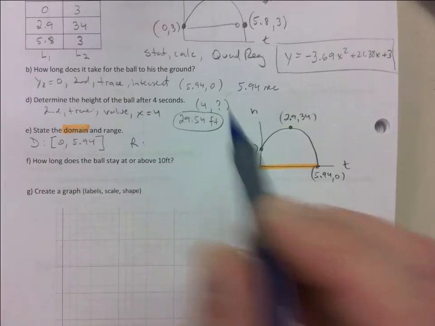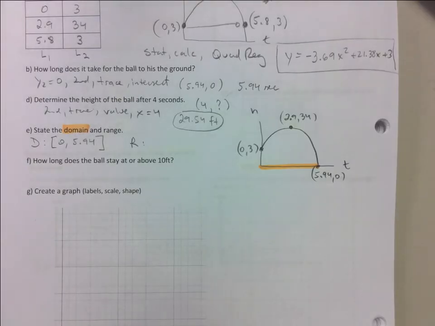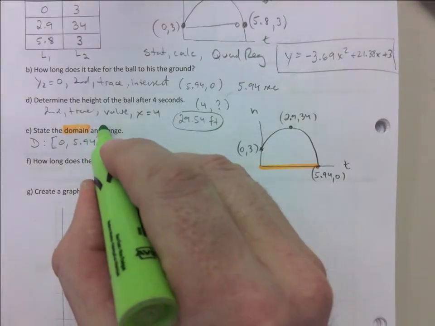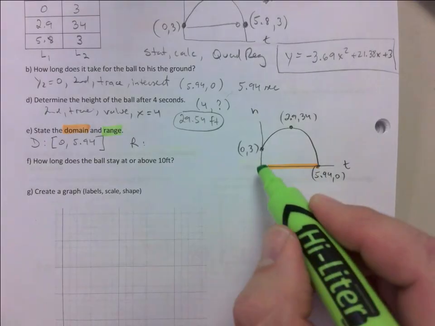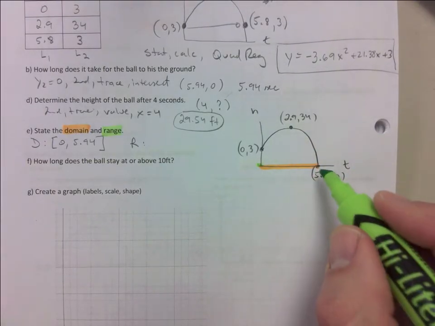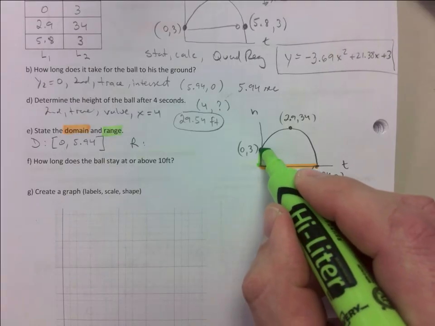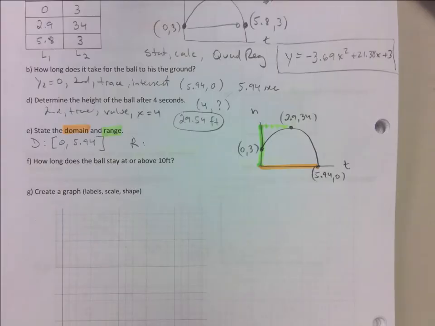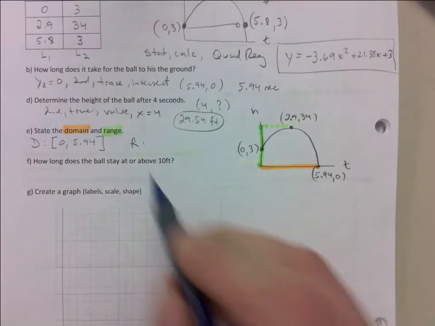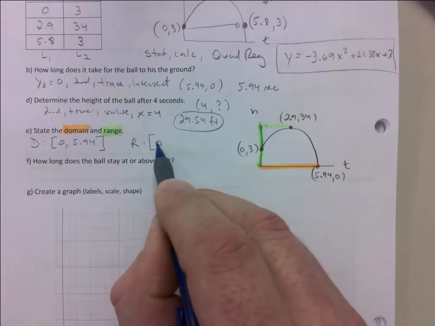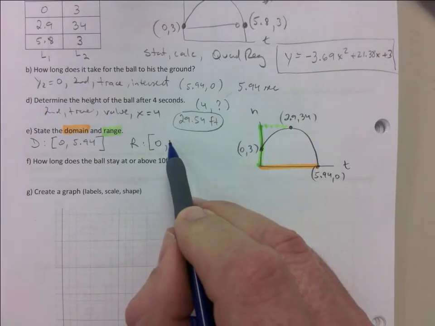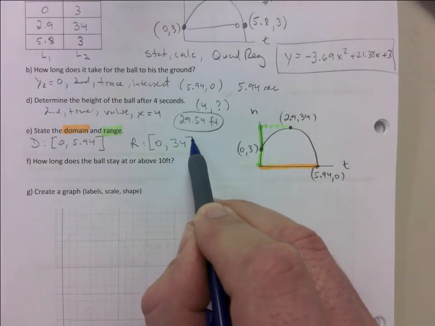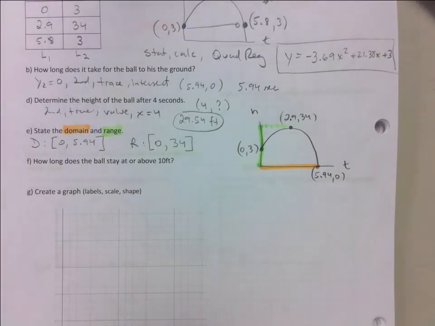My range goes from 0, it does land on the ground, right, all the way up to the highest y value, which is determined by the vertex in this case. So you go from 0 all the way to 34 feet. Okay, so that's your domain and range, a review of that.